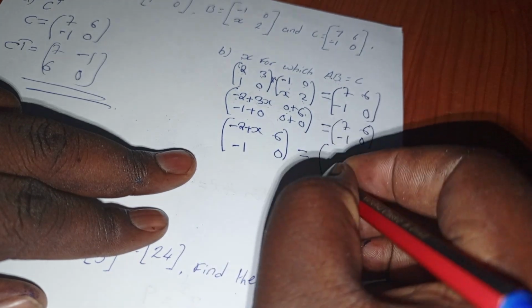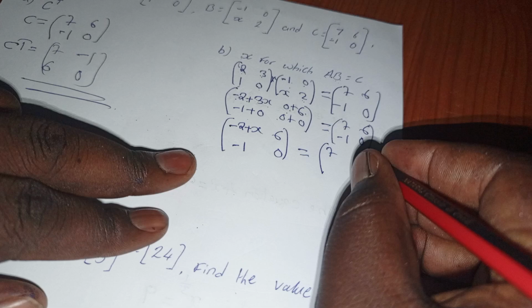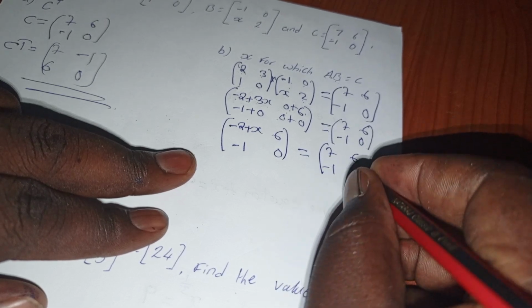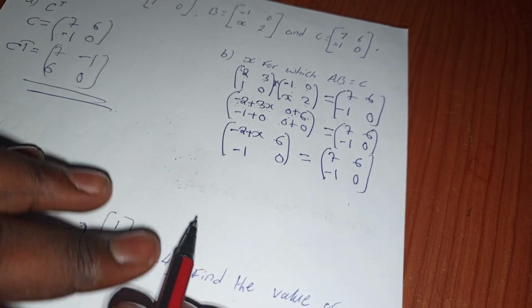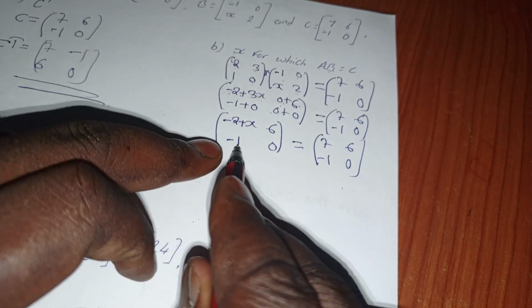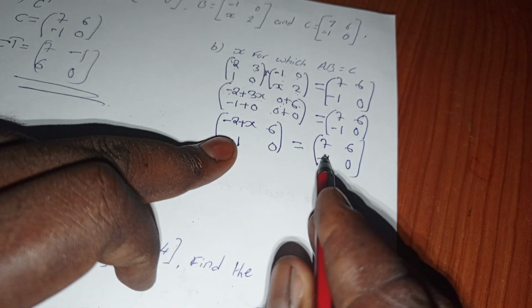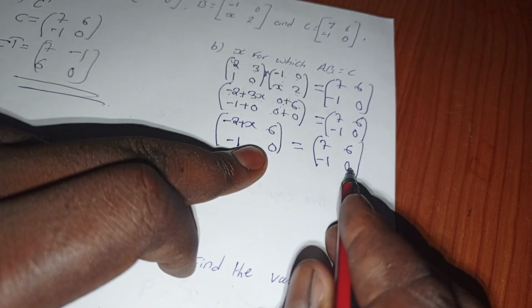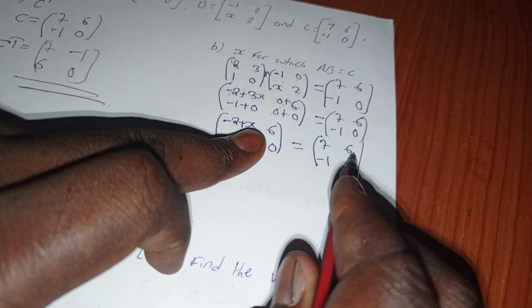Then it's equal to this: 7, 6, -1, 0. So as you can see, this part is equal to this part, and it is true because -1 is equal to -1, 0 is equal to 0, 6 is equal to 6.